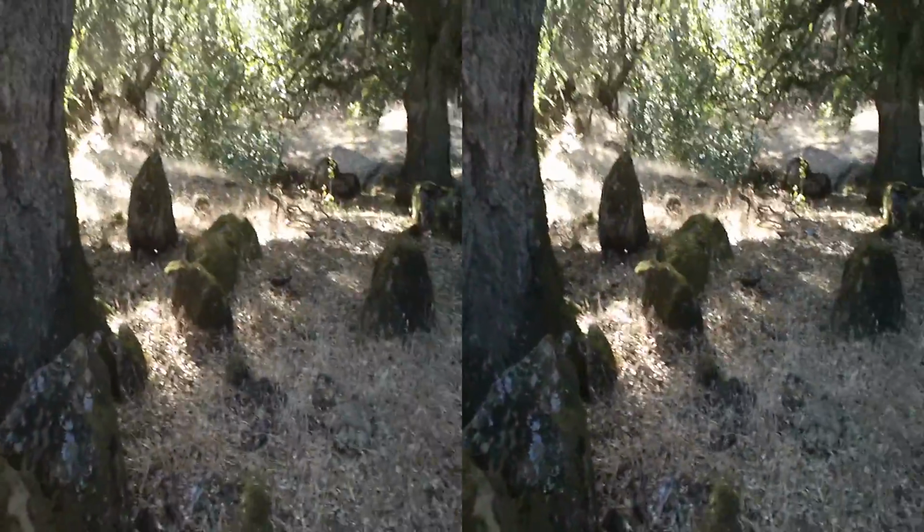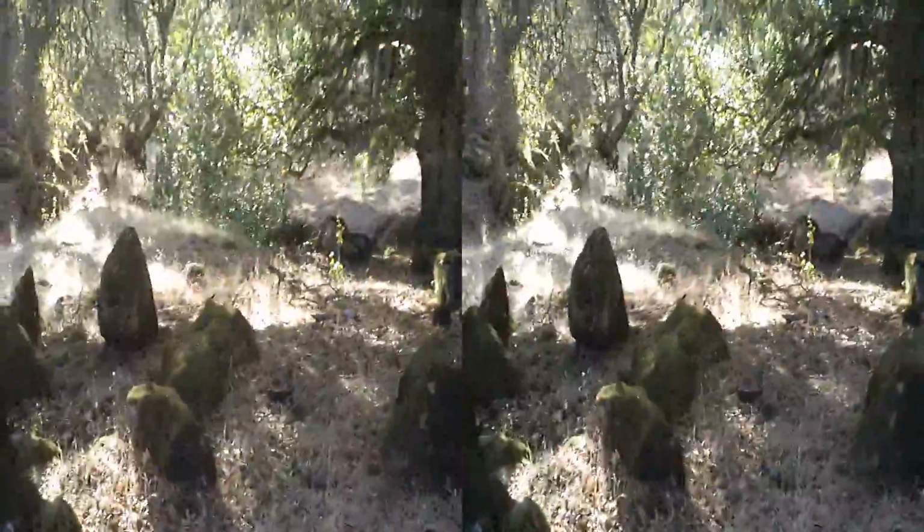Shall we take the Manzanita Trail back? Sure, that's a good walk. Not too much elevation gain. More or less direct, and that way we're not doubling back.